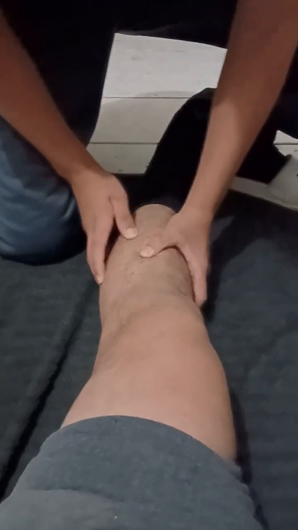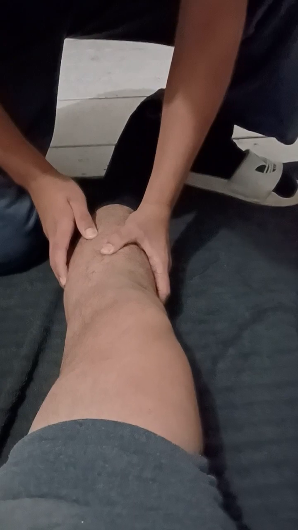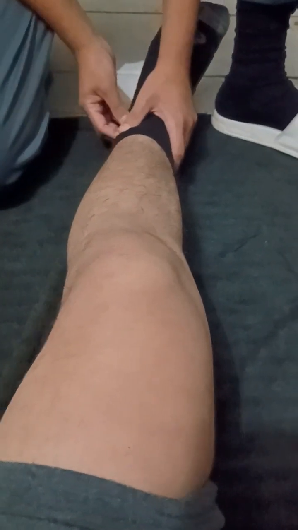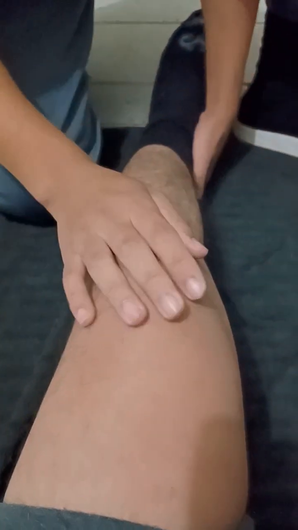The L5 dorsum of the foot and anterior lower leg. L4 was this side, L5 is right down here. The S1 lateral surface of the foot, which is the outside right here, it goes down, and the S2 posterior knee, which is behind.